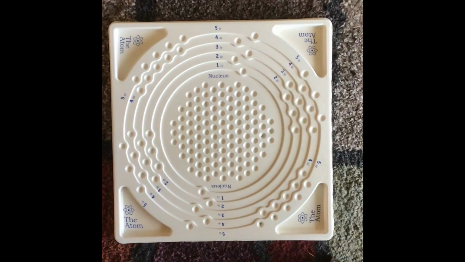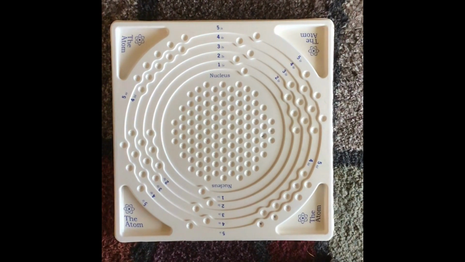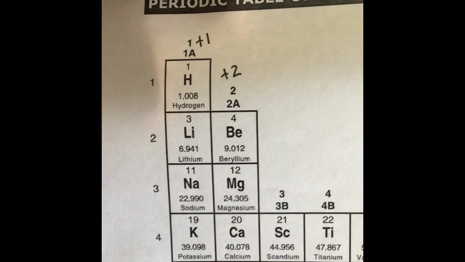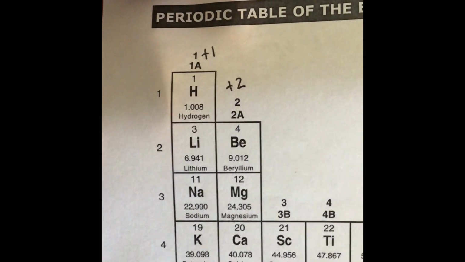Okay, so let's look at our Bohr model thing here. Remember, the nucleus is in the middle, and the electrons are going to go on the outside. The first element we're going to do is hydrogen. As you can see, hydrogen right here has an atomic number of 1. It has a mass number of 1.